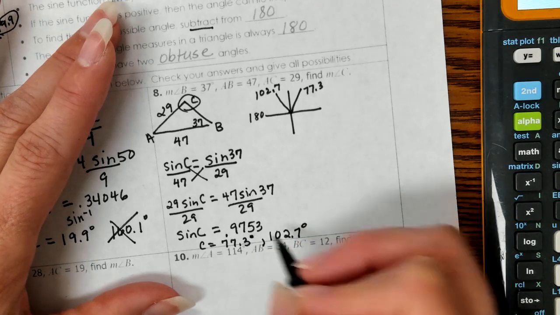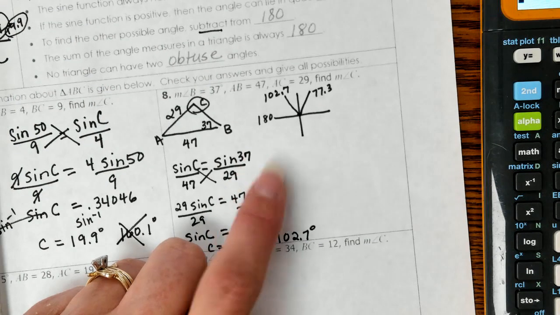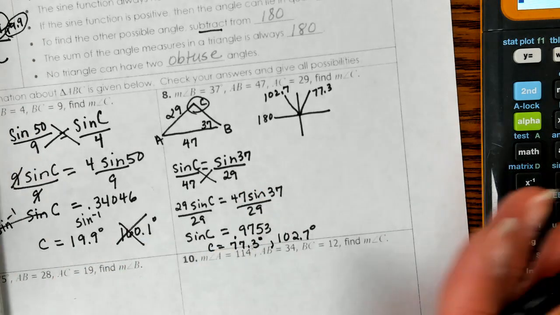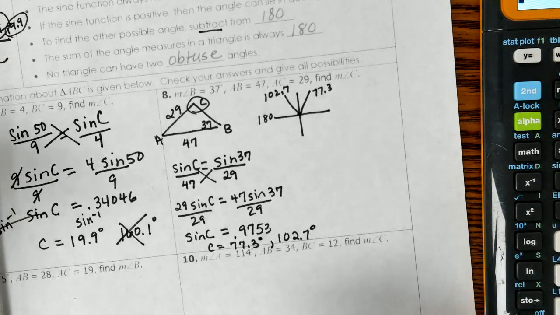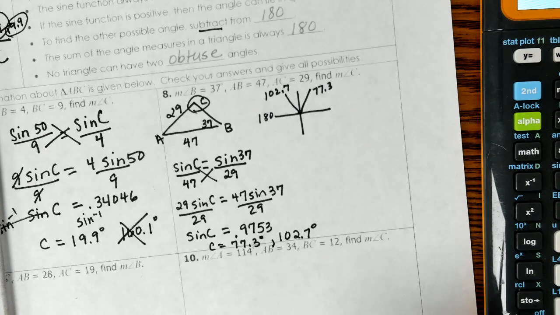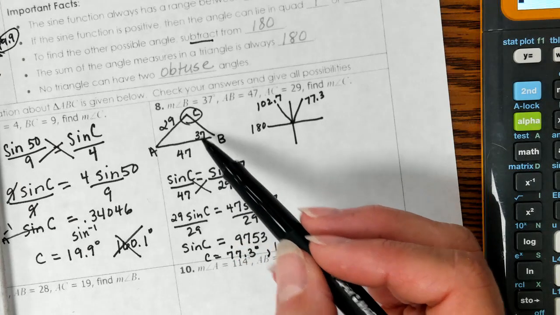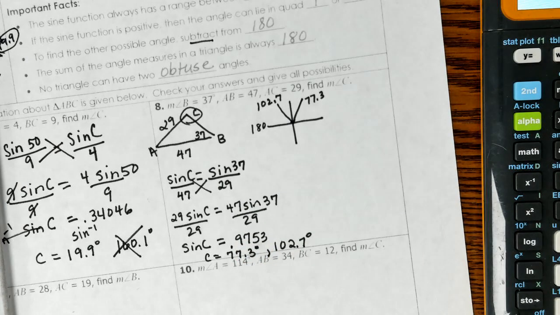So what that really means is there are two triangles that are possible on problem number 8. Two different triangles. So A is going to have two different values, but the sides are still the same that they gave, and the angle B is still 37. So this is what they call the ambiguous case, when you have two correct answers for that angle. It doesn't happen a whole lot of times, but you will run into it. Okay? You just have to check for it.